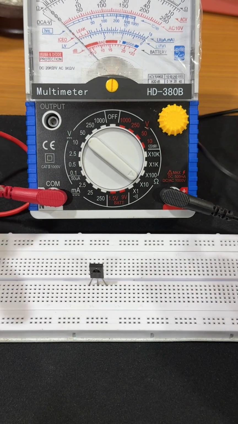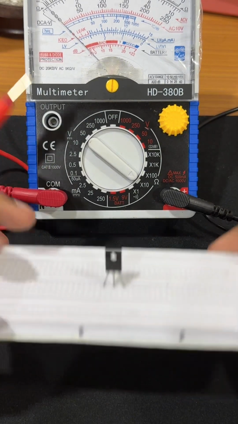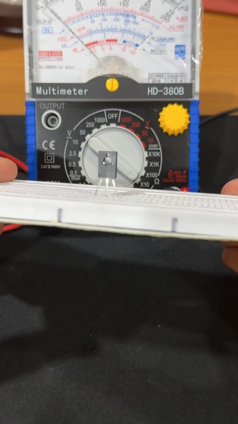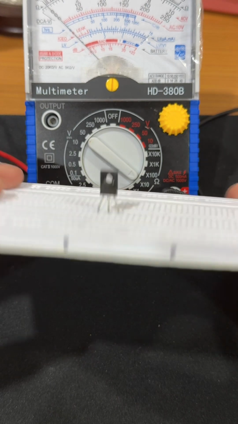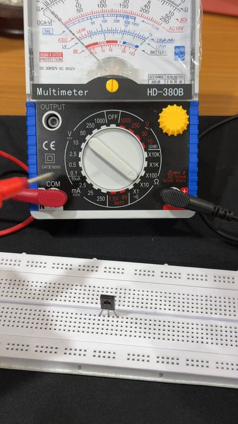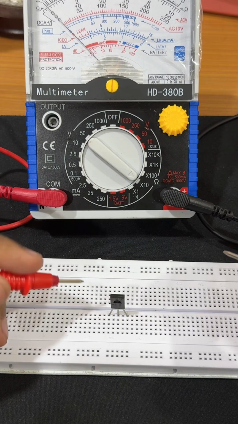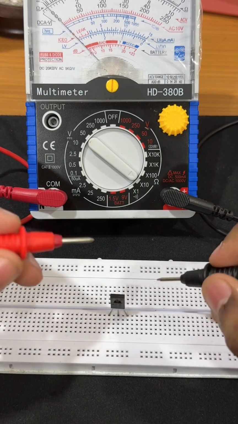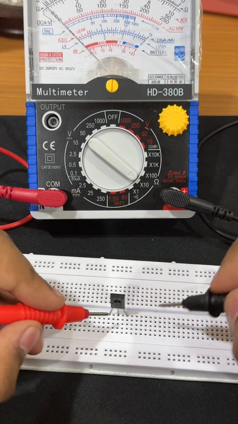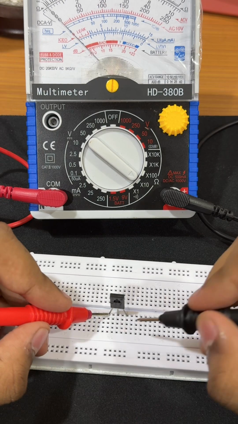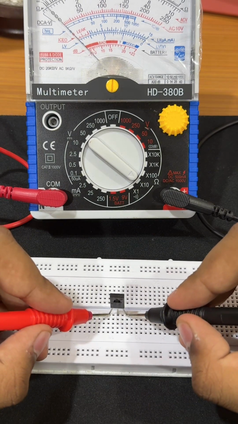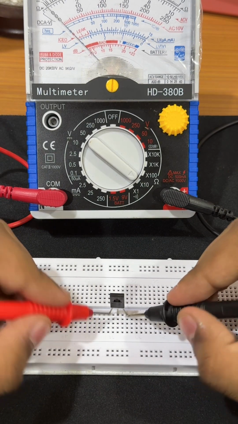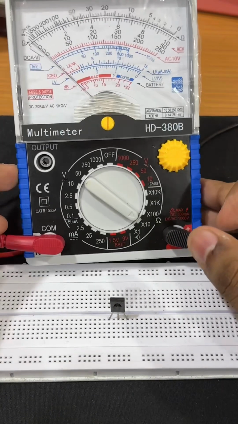Okay, so we can now start to identify what this little transistor right here is made out of. It's either silicon or germanium, which I have explained in the previous parts. So we put the red one, which is our negative, on the first part right here, and the positive right here. As you can tell, we have nothing. We got nothing from our reading right here.